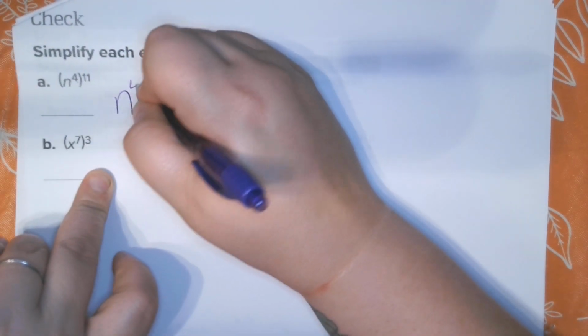To a check. You got to check. Pause the video. Try it on your own. Super easy. 3, 2, 1. Let's go. N. 4 times 11 is 44. B. X. 7 times 3 is 21. Ta-da! Hope you got it.